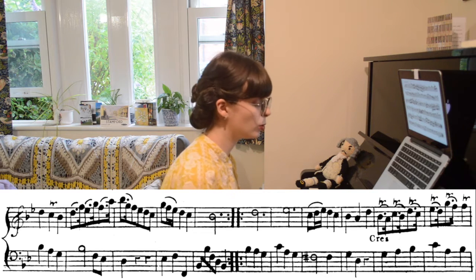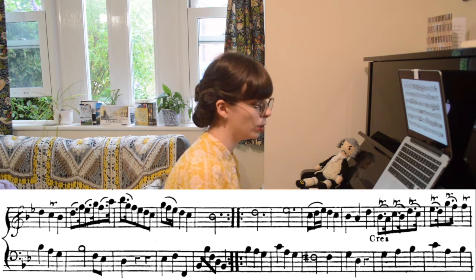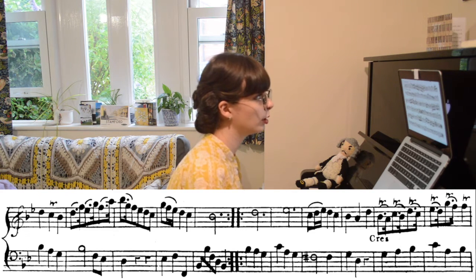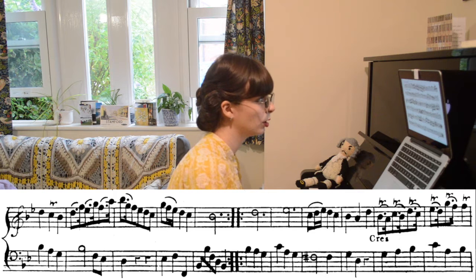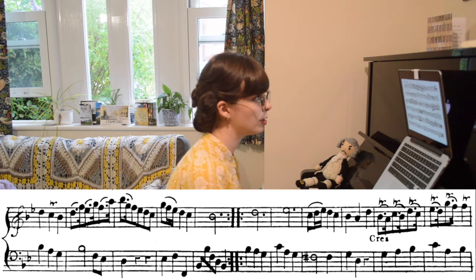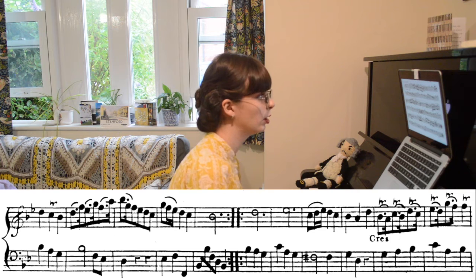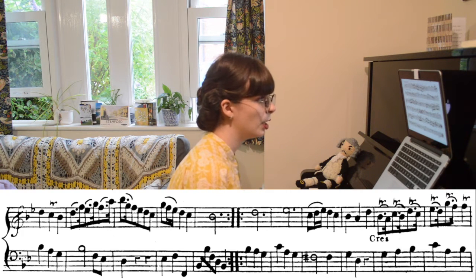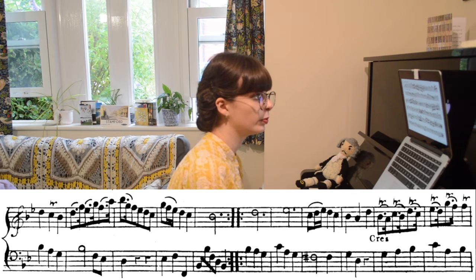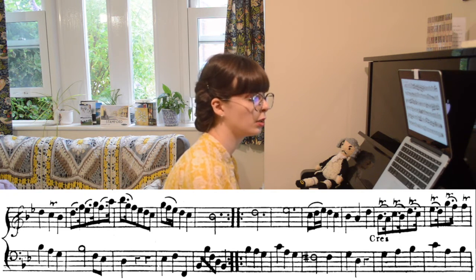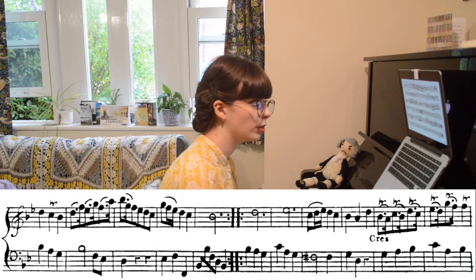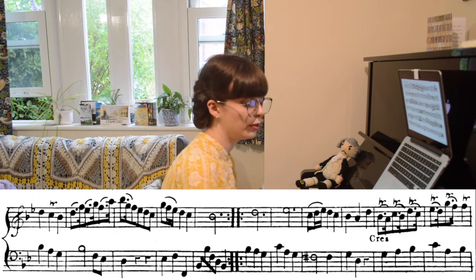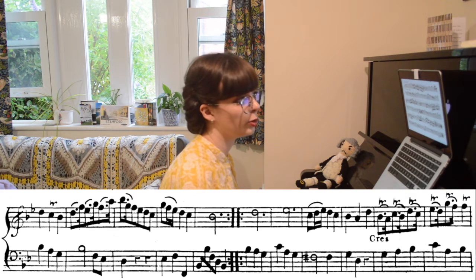But again, we are in sequence, and this is not the falling that we had in the first line, and it's not the that we had at the beginning of the second line. This is now sequence, sequence, sequence, sequence from a higher interval than we've been doing previously.